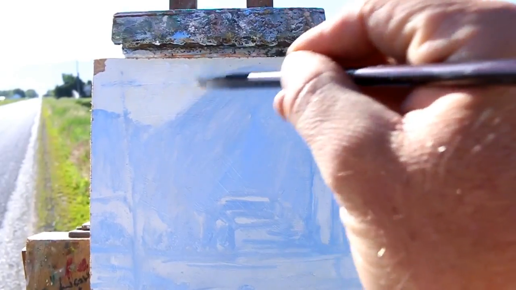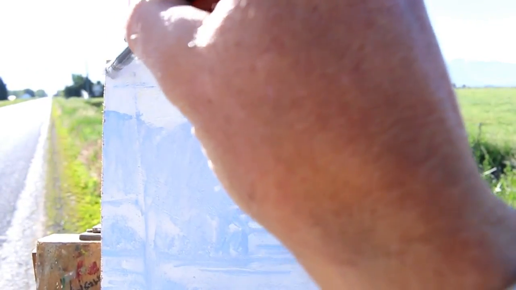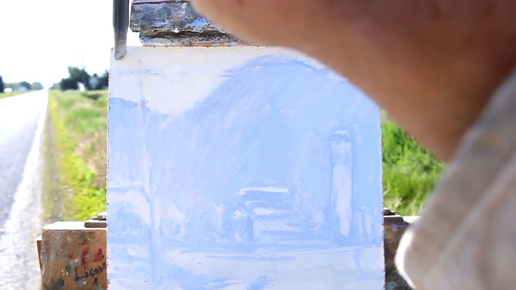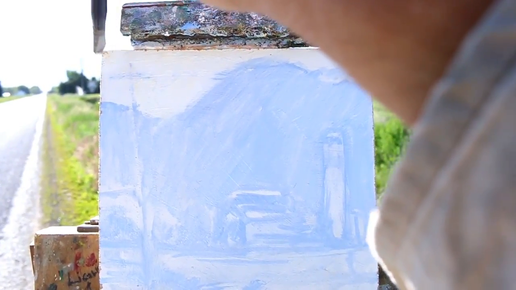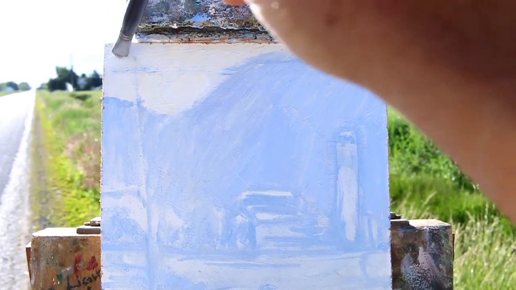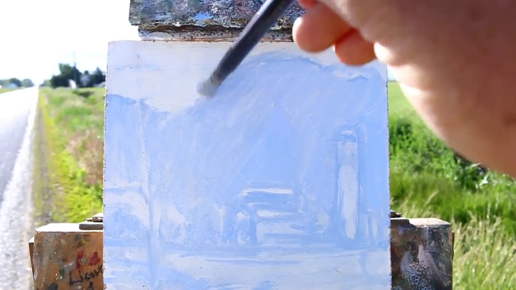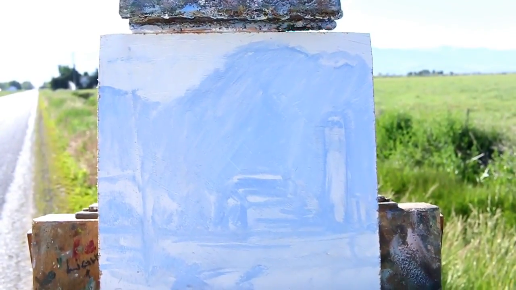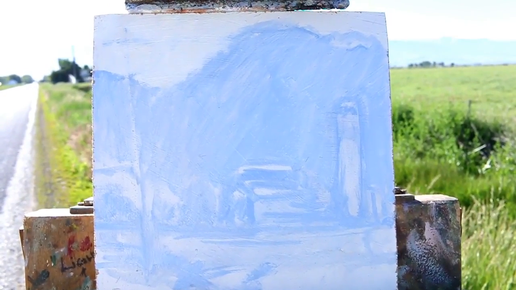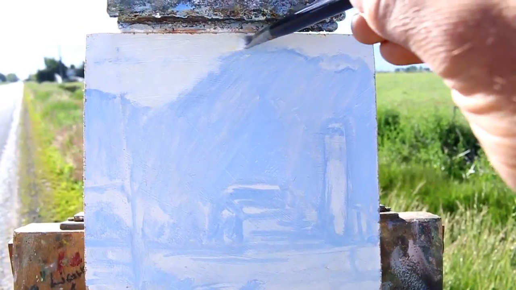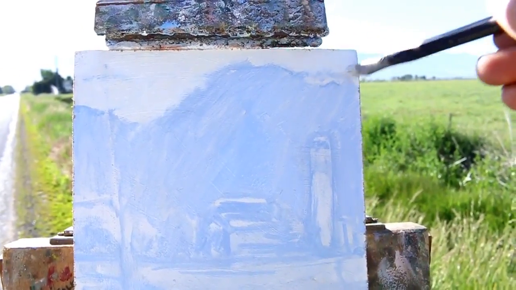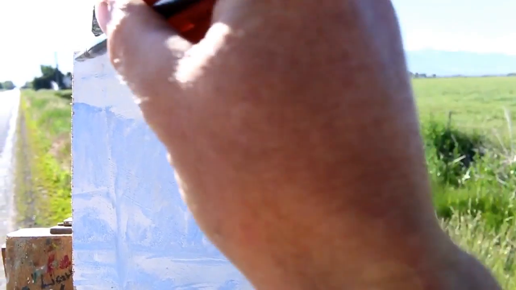Alright, just a little bit more of that white, paint over this little part here that is showing through. I've actually painted on completely unprimed masonite before, so I still have those paintings 25 years later. I know that it holds up just fine, at least for that amount of time, so I'm not worried about that corner there.